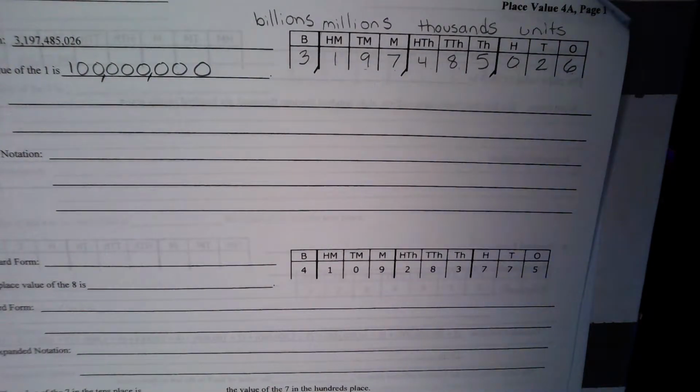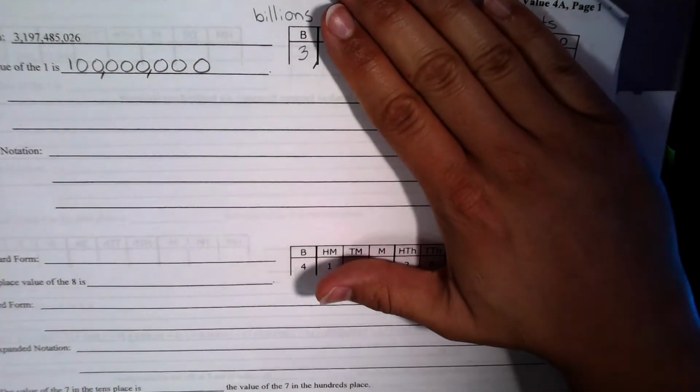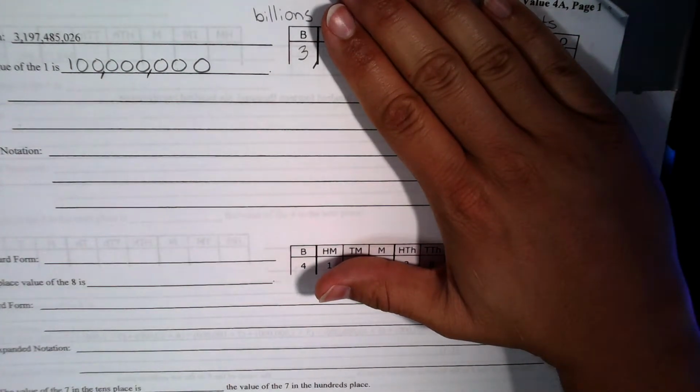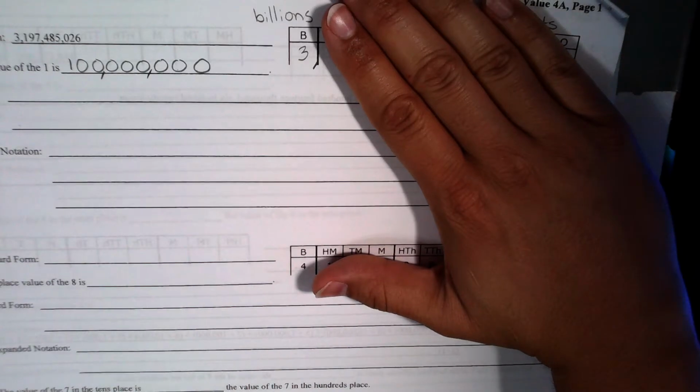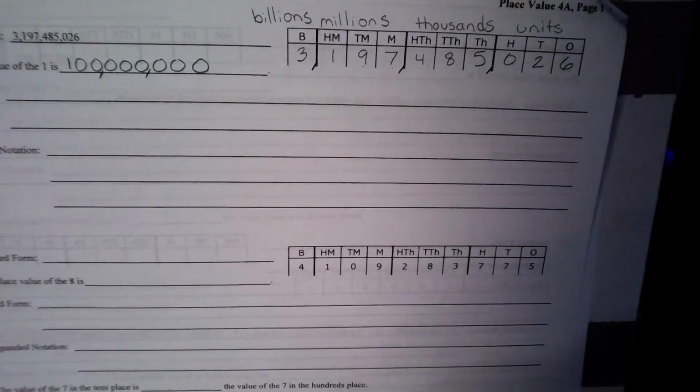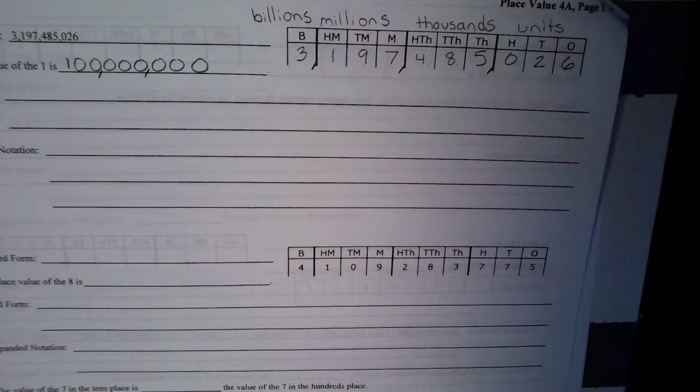Okay. If I wanted to read just the billions period by itself, who can tell me how would I read that billions period? Messiah, how would I read the billions period? 3 billion. Awesome. It's by itself, so it's 3 billion.